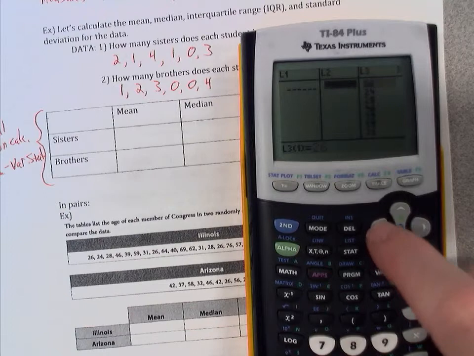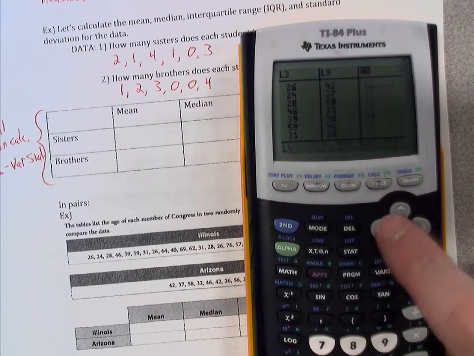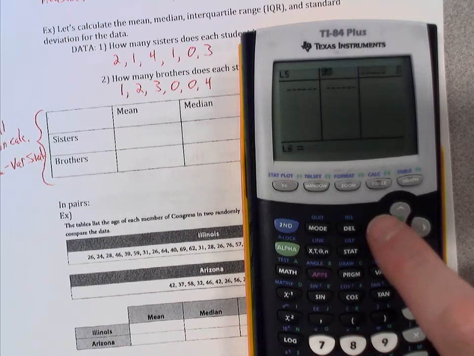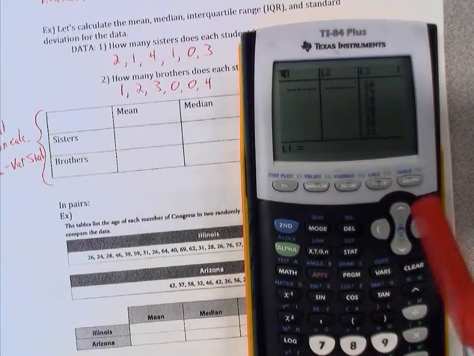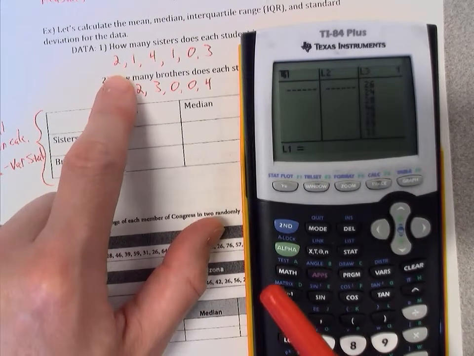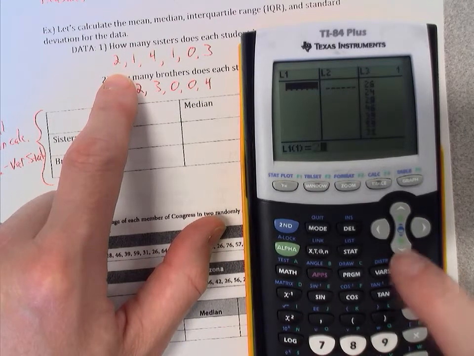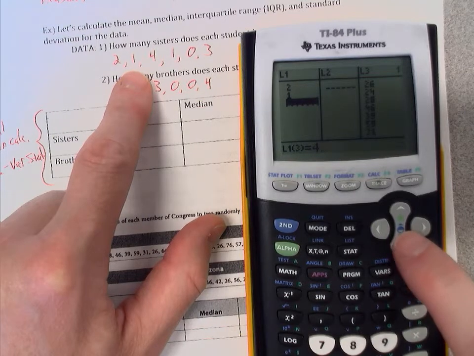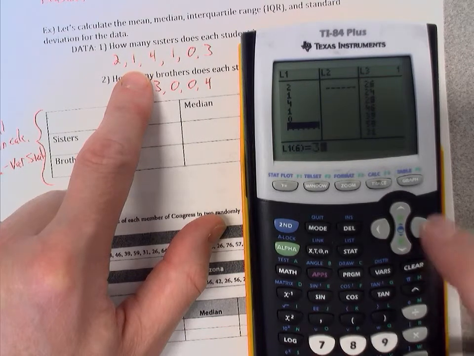And now it gives me a table, L1, L2, L3, L4. You can see I've got some numbers in L3 and L4. Those are going to come up later. I've got a variety of these. So I'm going to go all the way back to L1 and L2. So in L1, I'm going to start putting in my numbers for how many sisters. So I'm going to go down here. I'm going to put in 2, drop down 1, 4, 1, 0, and 3.